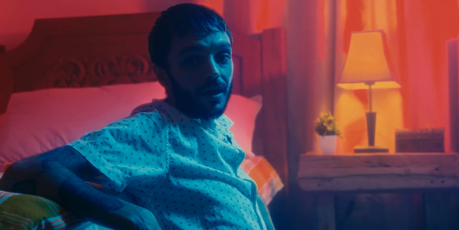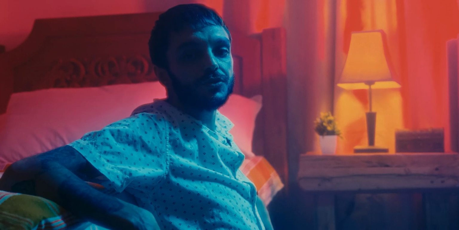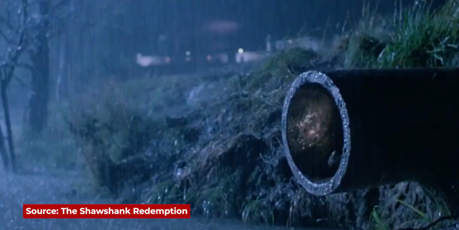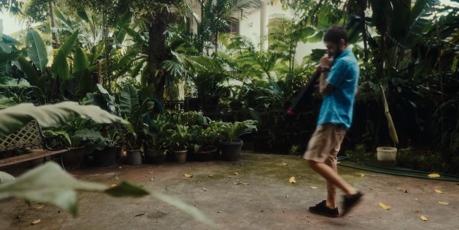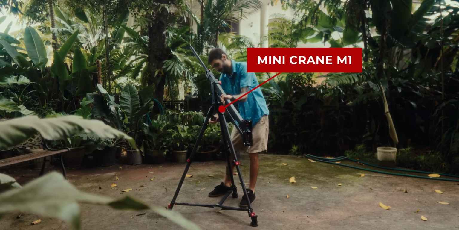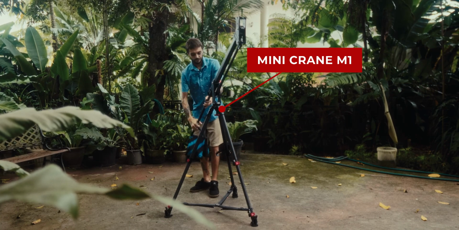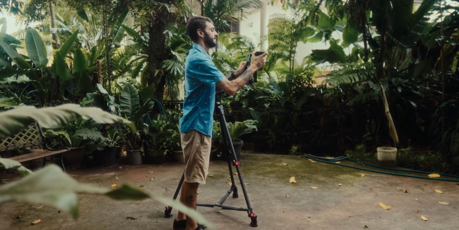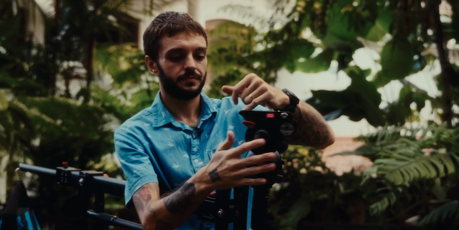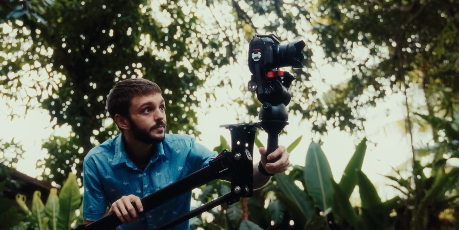Our next and final camera movement that I will be discussing requires you to vertically move the camera up or down. I'm talking about boom. This type of camera movement is usually used to reveal something or track a subject that is moving vertically. Boom shots can be achieved by using a crane like this iFootage Mini Crane M1. A relatively heavy equipment like this crane requires a sturdy tripod, which is why I recommend this iFootage T7. After setting up the crane, you can now mount your fluid head and camera on the swivel bowl and get the boom shot that you need.